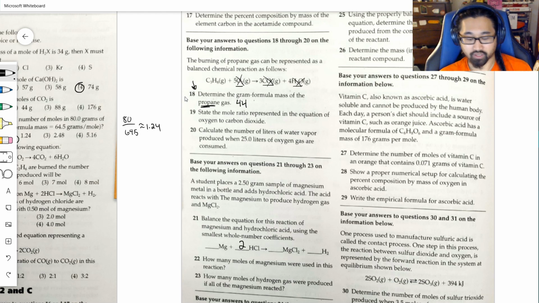Number 21, again, it's balancing. I gotta put a 2 here. Number 24, skipping around.